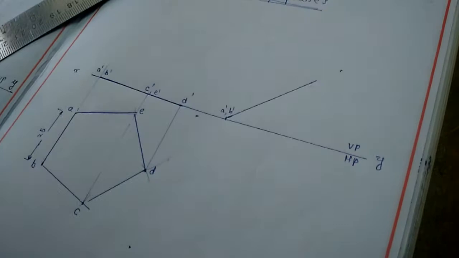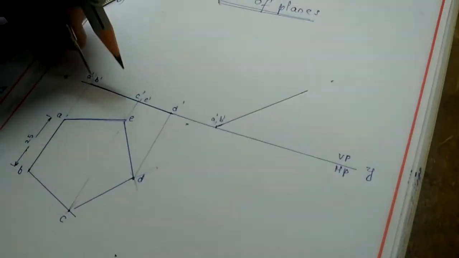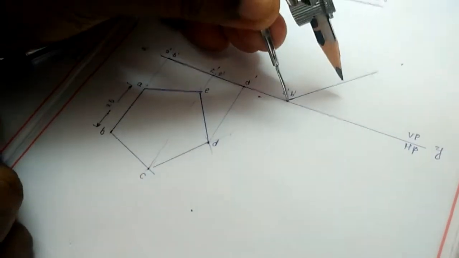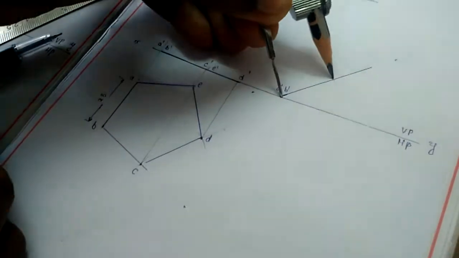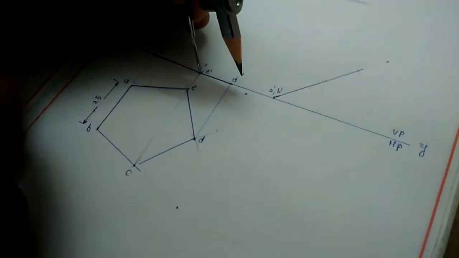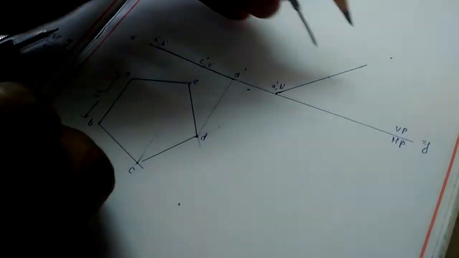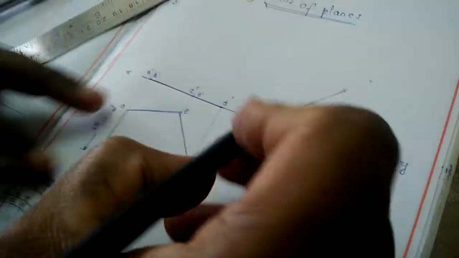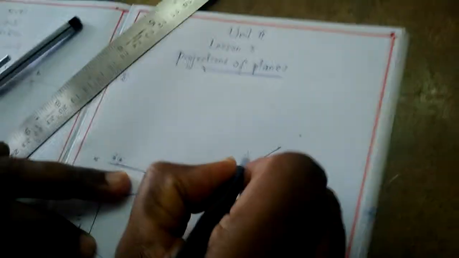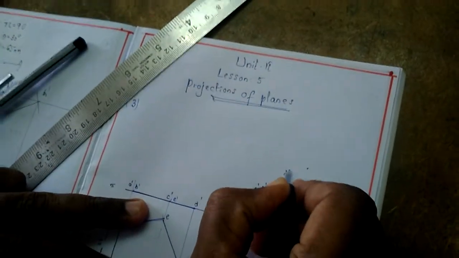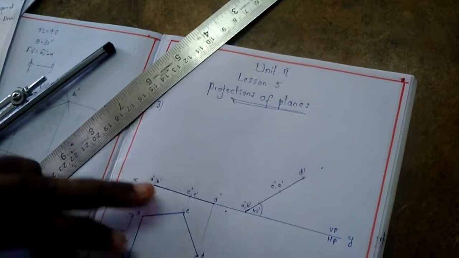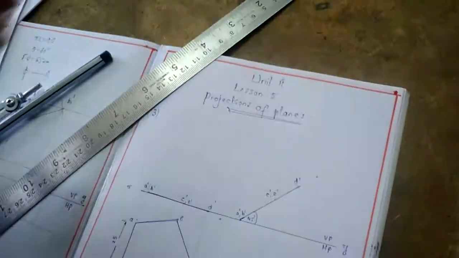So here after that, by using a compass, take the gap from A dash to C dash and produce the same gap. Then C dash to D dash, how much gap is there, produce the same gap. So that's why here A dash B dash and C dash E dash and D dash, this angle is 45 degrees. So here the plane is inclined to 45 degrees.